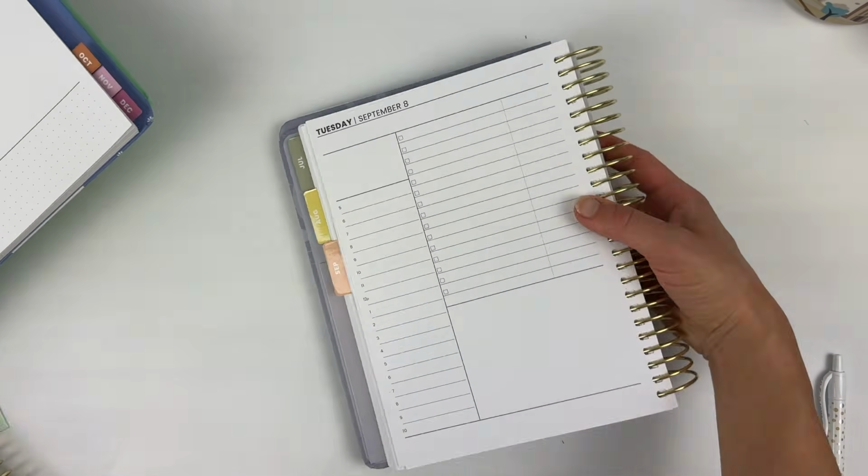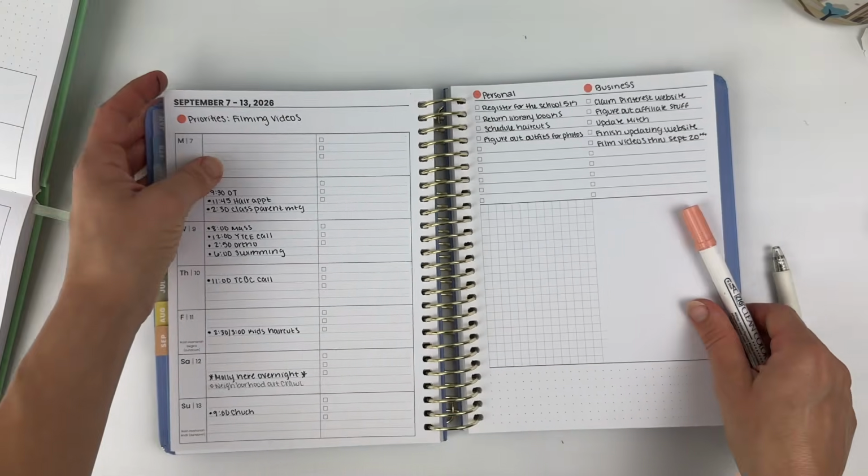Use the side. Wait, what am I doing? Let's just go in order. Let's not be psychos here. Let's go how we started.